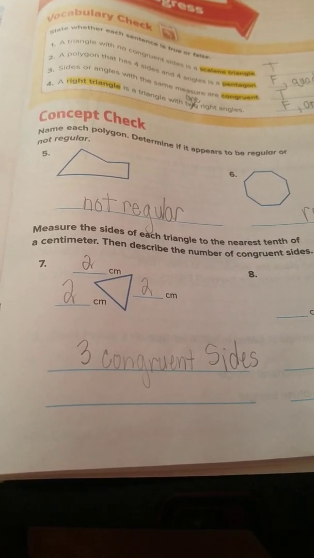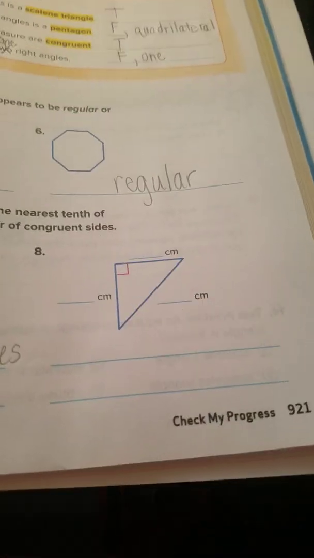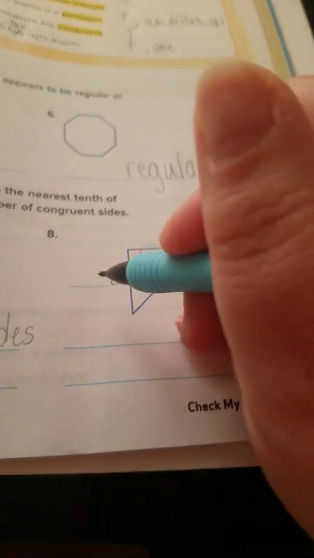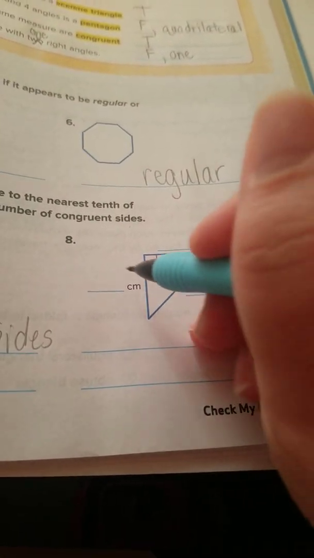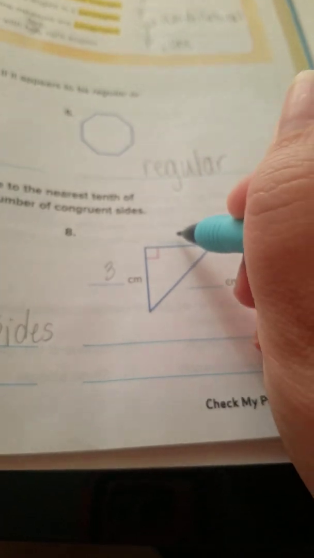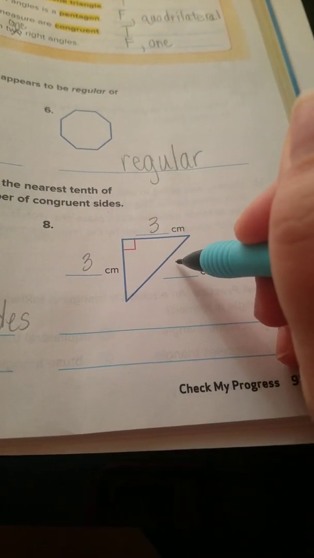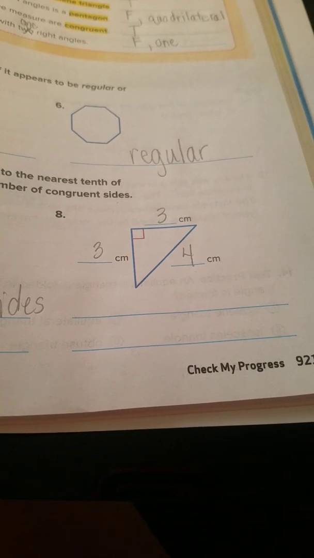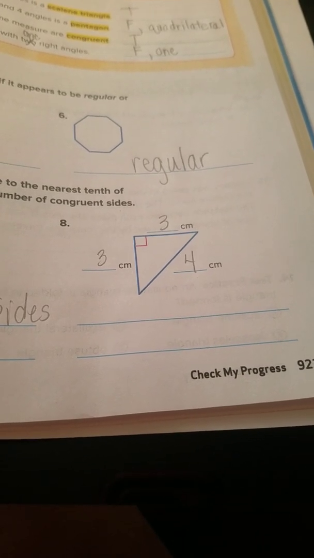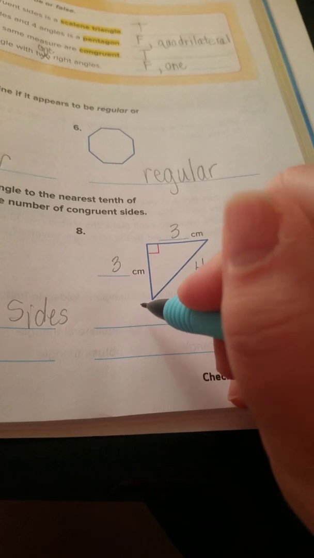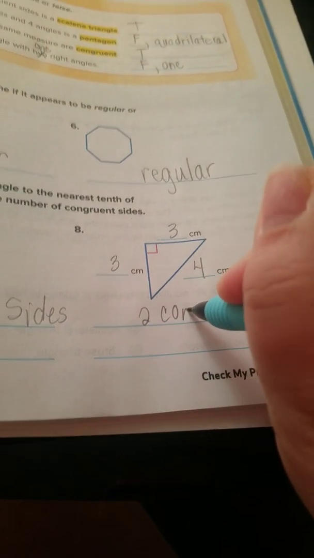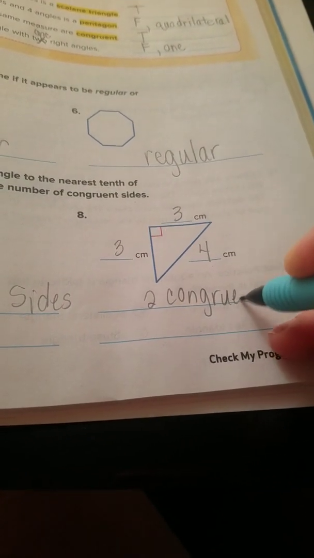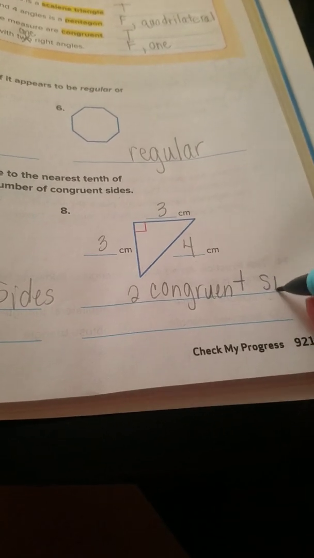Okay. Look at number 8. When I measured this, or when I look in my answer key, this one is 3, 3, 4. So, what do you guys think? 2 congruent sides.